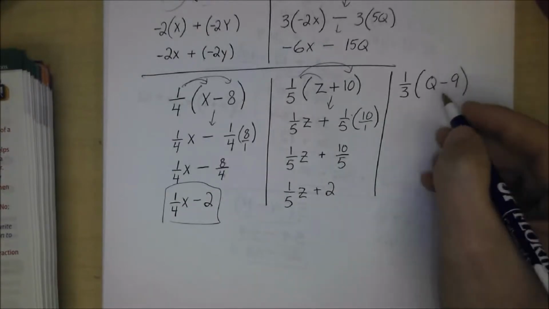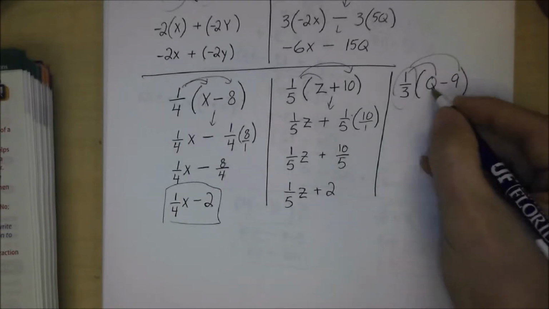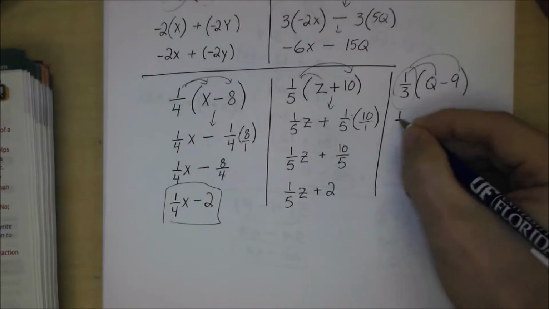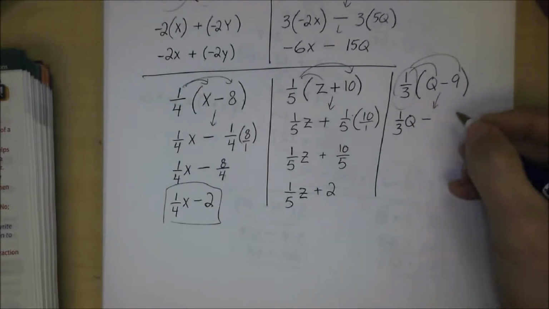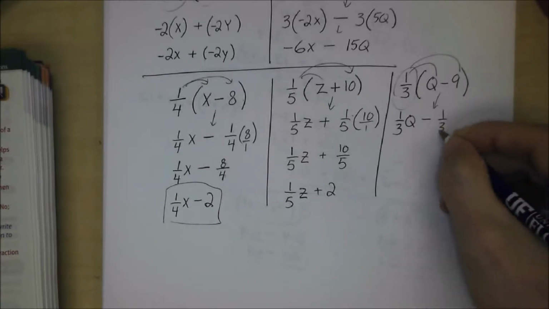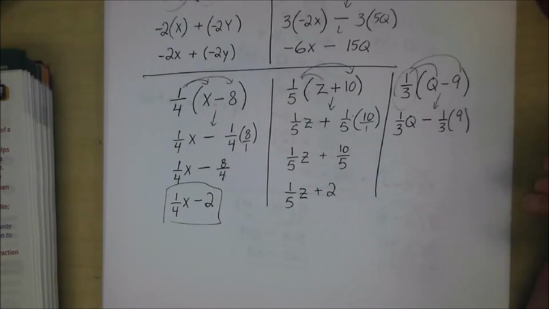Alrighty, so I've got this times this term and this term. 1/3 times q, well, that's going to be 1/3 q. I still have my minus sign there. 1/3 times 9. So literally you're going to have 1/3 times 9. And remember, we make this a fraction by putting it over 1.